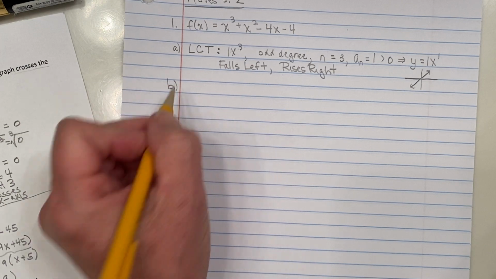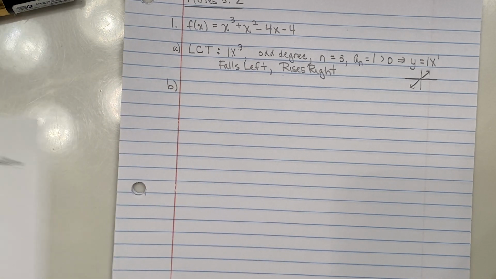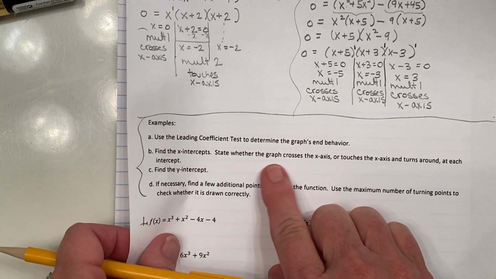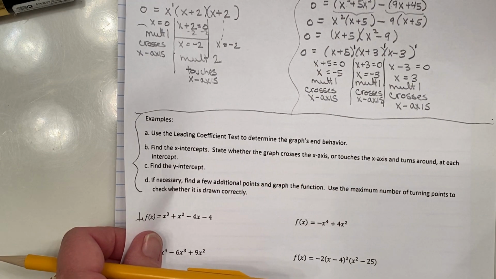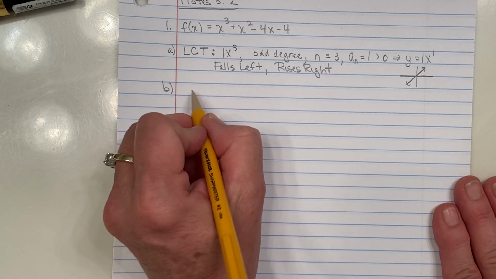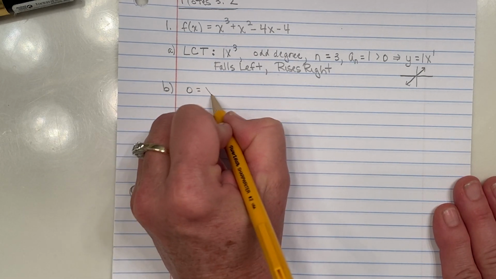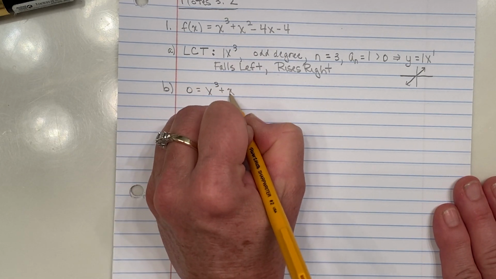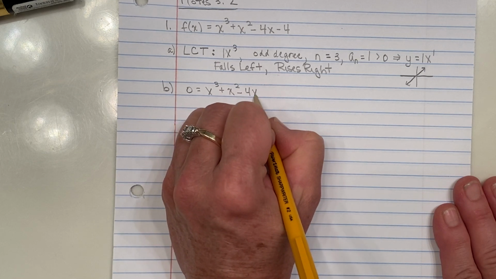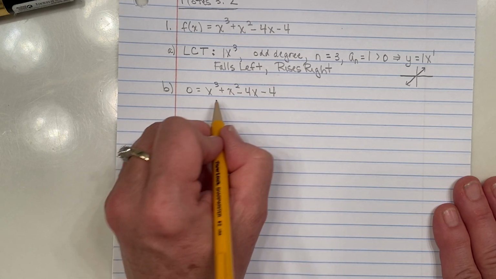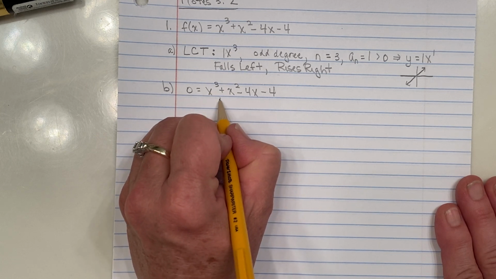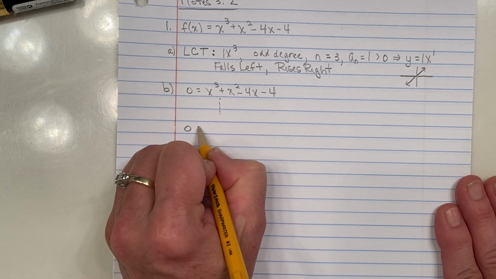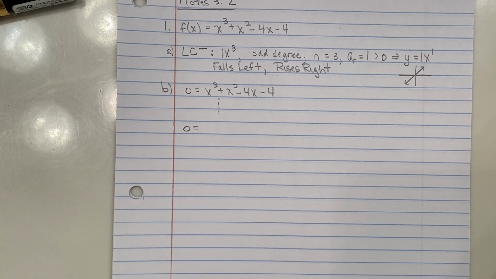Let's go to part B. It says find the x-intercepts. State whether the graph crosses or touches at each x-intercept. Okay, so let's find the zeros. Okay, so to save a little time here, I would say you're going to factor by grouping, and when we do all of that work, we end up with, let's just get right to the answer on this one.